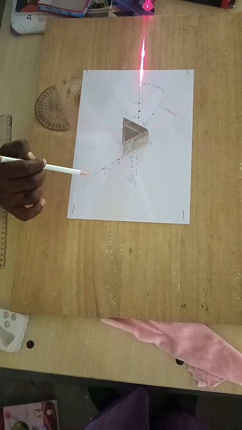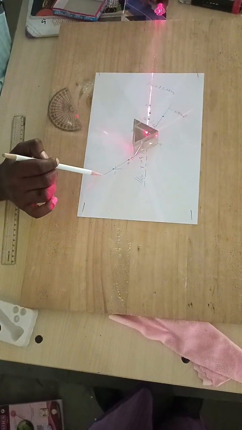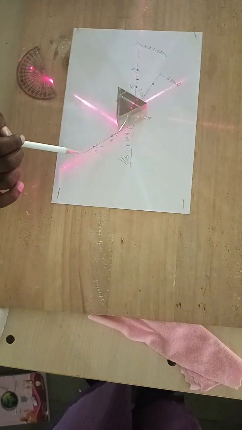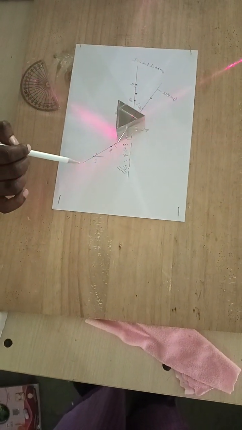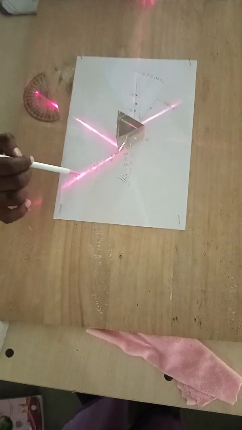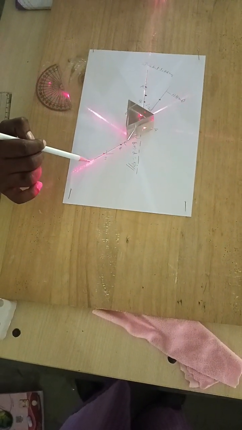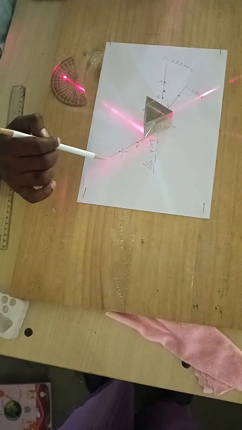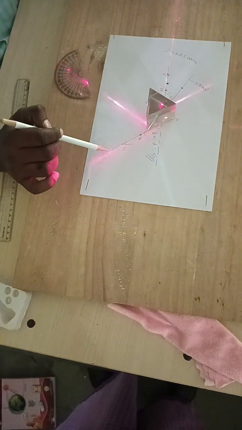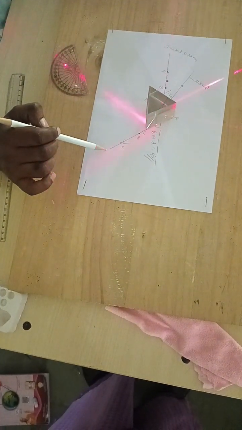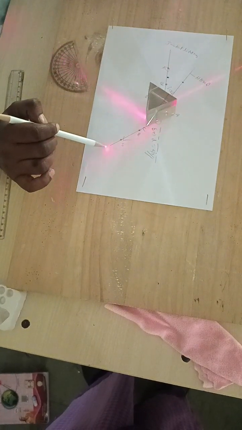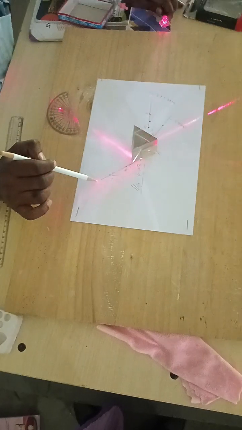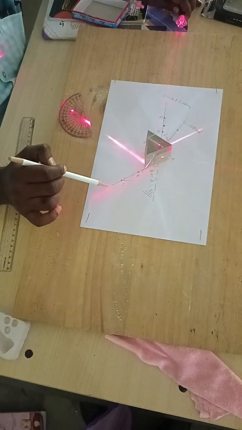Everybody, are you observing? See here, this is the incident light ray and this is the emergent light ray, and this is the angle of deviation. That means we got the same angle of deviation with both pins and laser light. Did you understand, all of you?